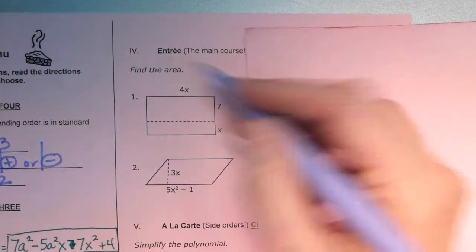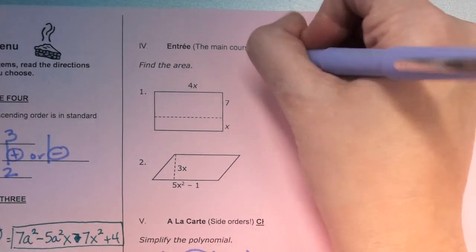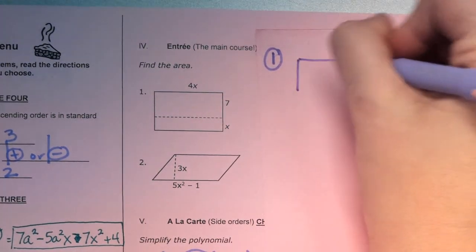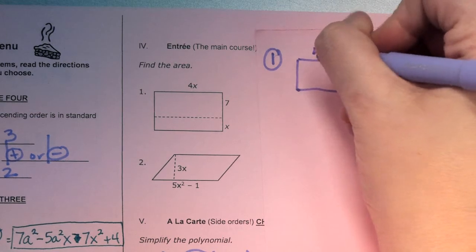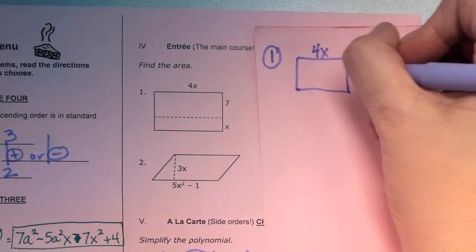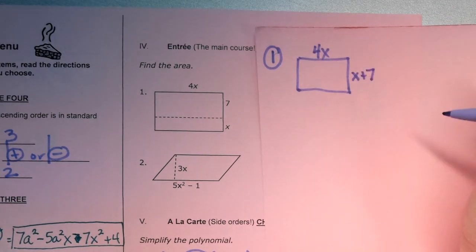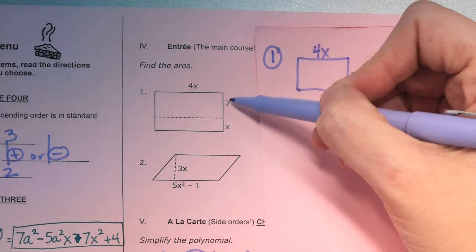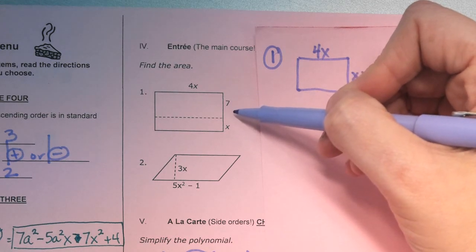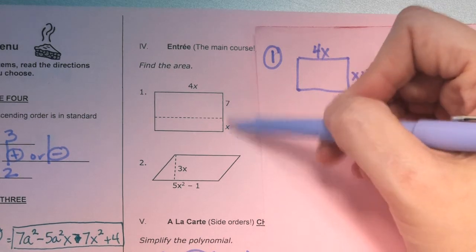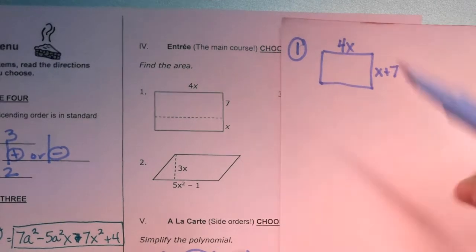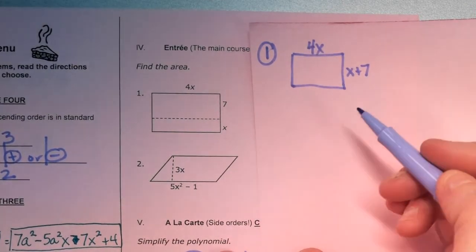Okay. So let's look at this first shape. What are the dimensions of this shape? 4x, and what is the length of this side? X plus 7. Why is it x plus 7? Because there's an x and a 7. What's "and"? Plus. X and 7 means x plus 7. That's math language. Okay? So they're asking us to find the area.